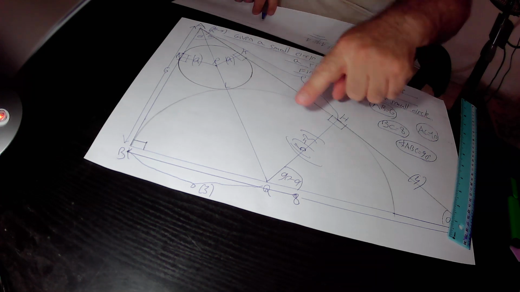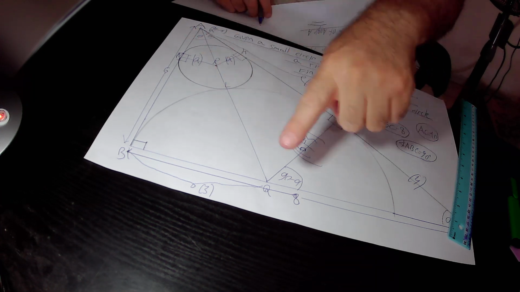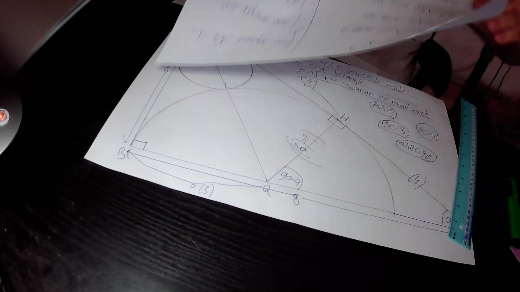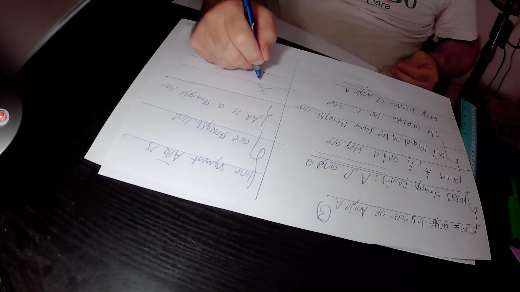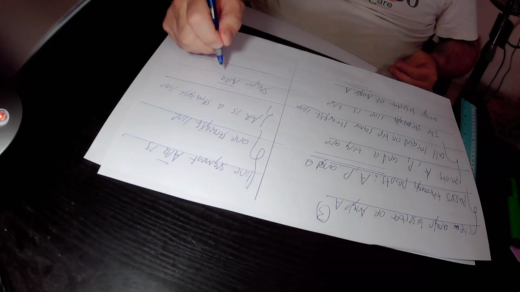And if AQ is a straight line, it means that shape ABQ is a right triangle. Therefore, ABQ is a right triangle.